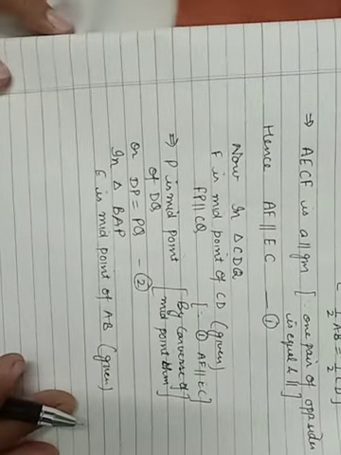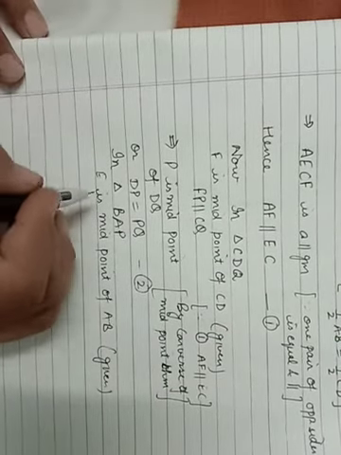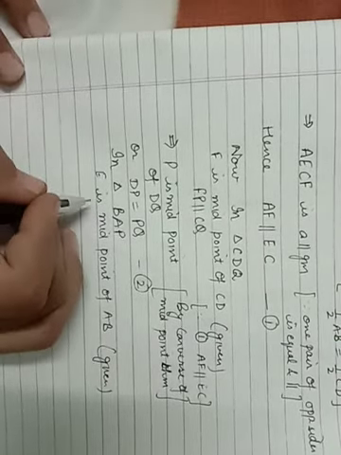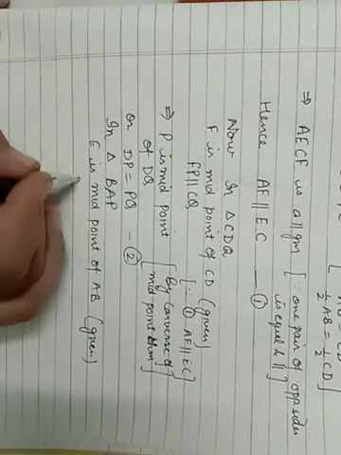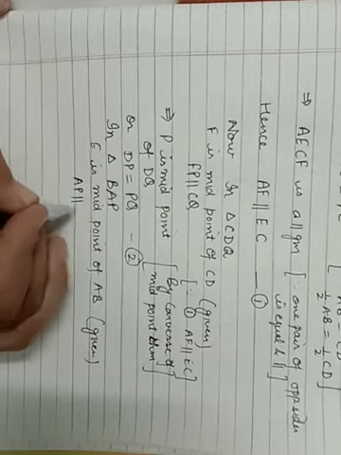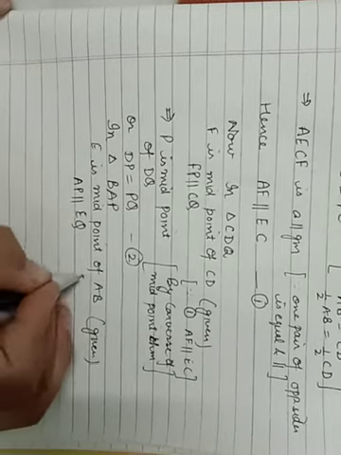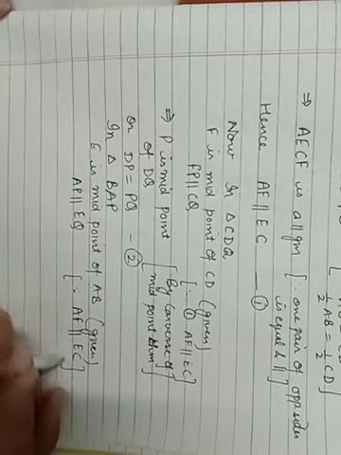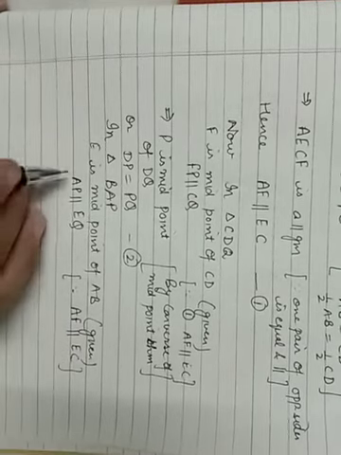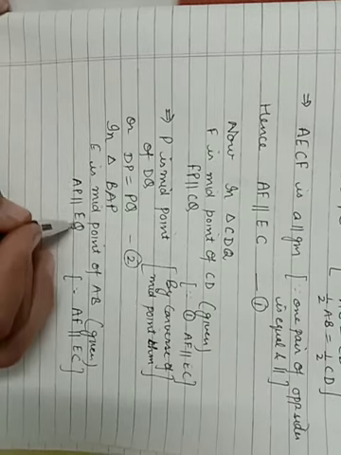We will write E is the midpoint of AB, and AP is parallel to EQ. You can make the diagram first so that it is clear. Why? Because AF is parallel to EC. When the full lines are parallel from the first equation, then the parts will also be parallel.